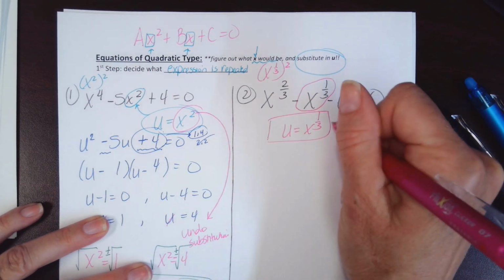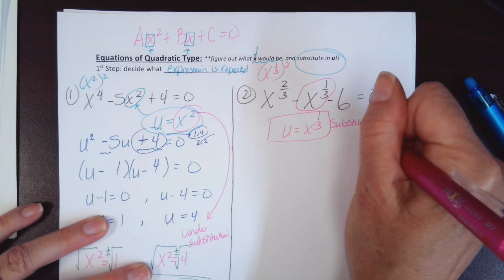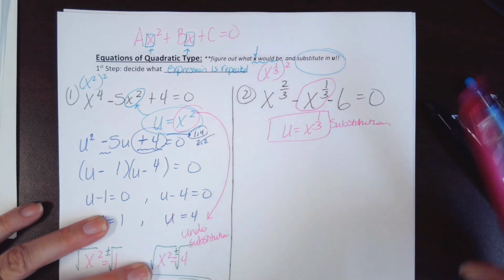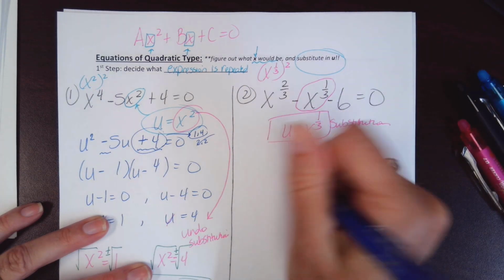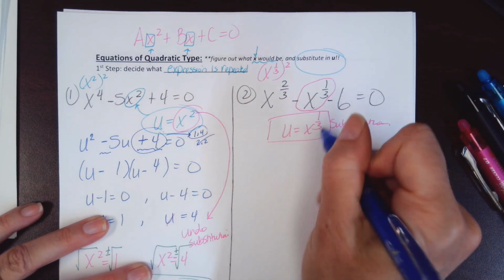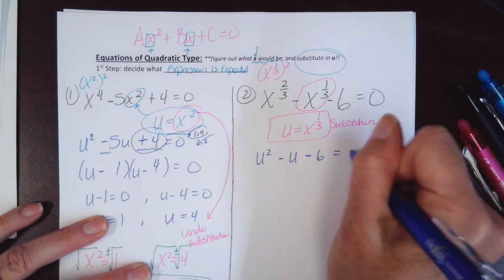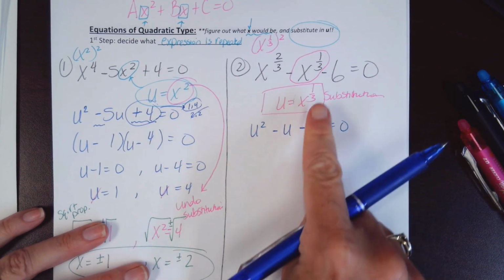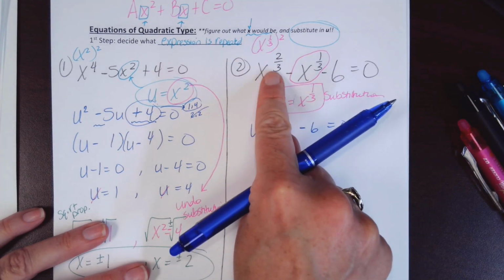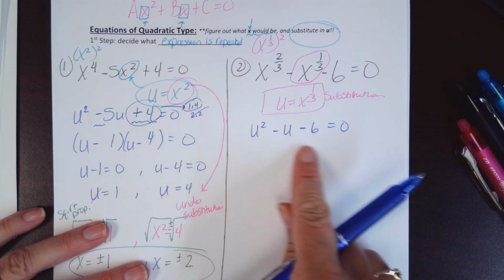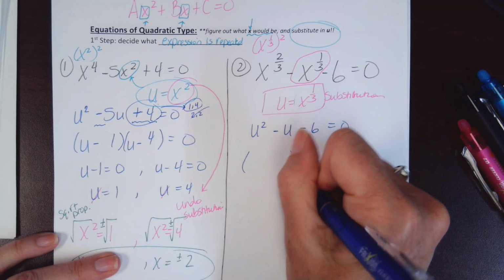There's my substitution. So I can rewrite my equation. Instead of x to the 2/3, that's just u squared minus u minus 6 equals 0.